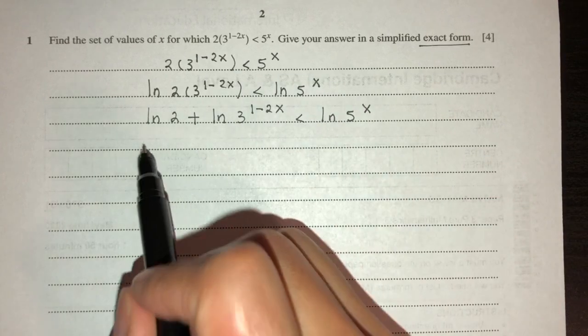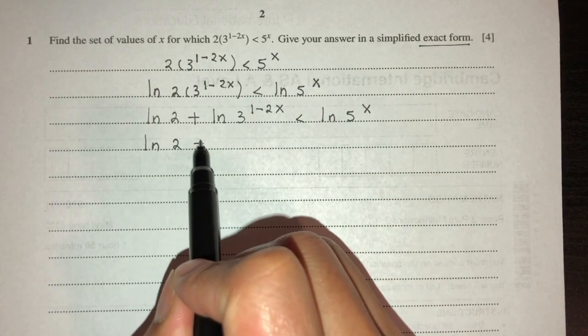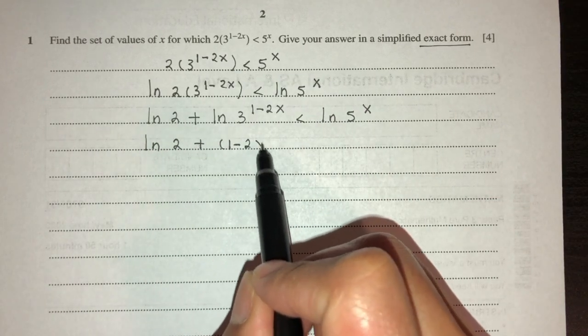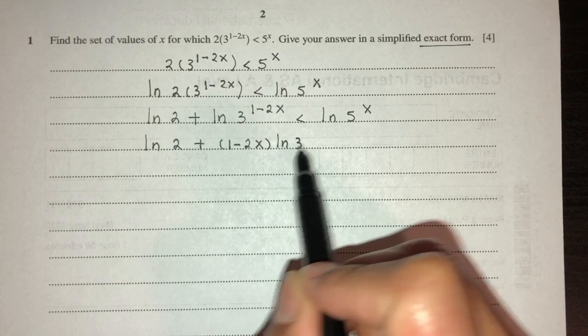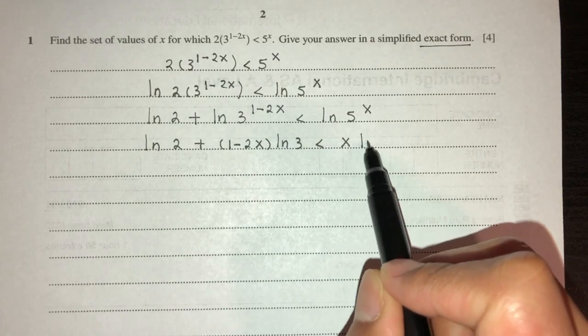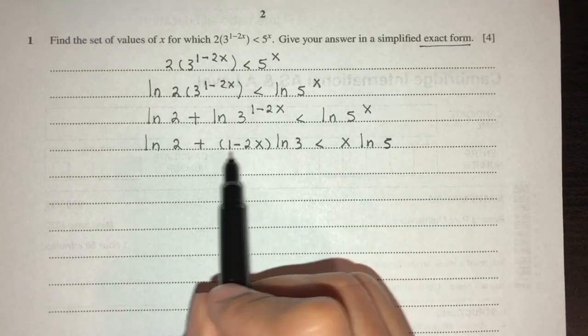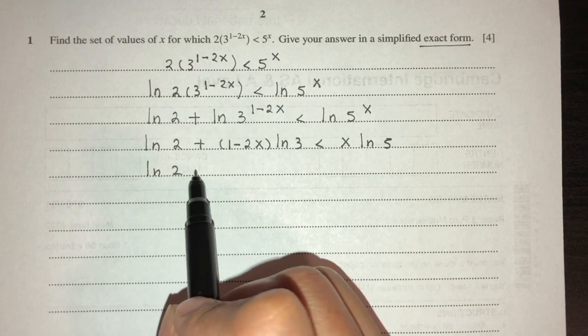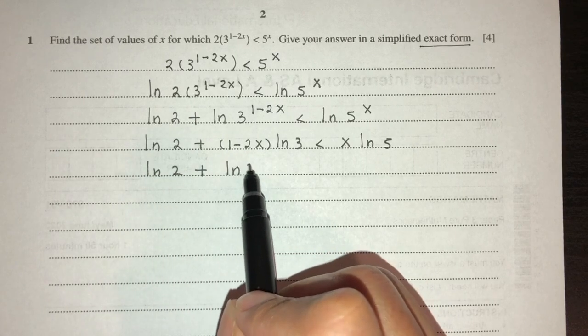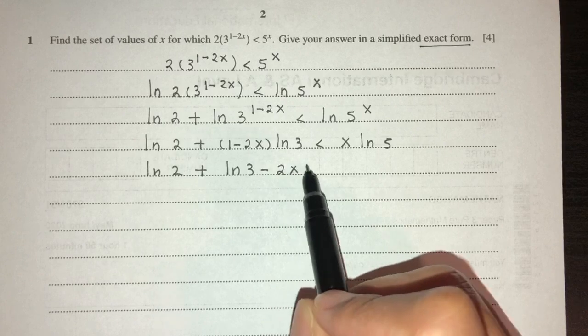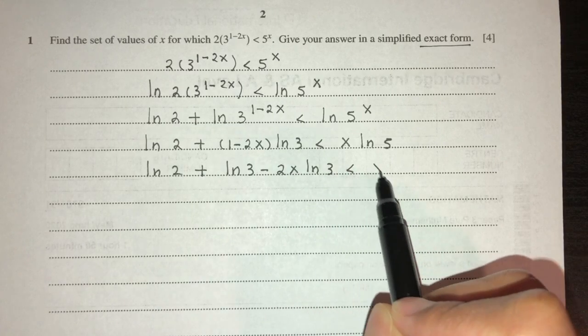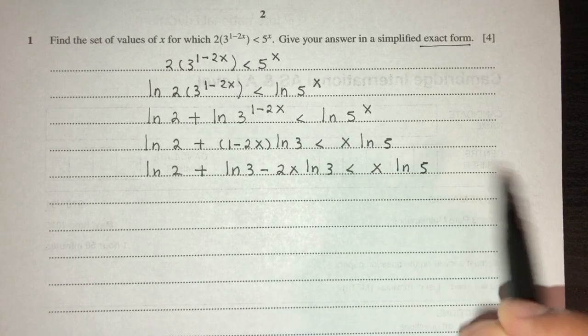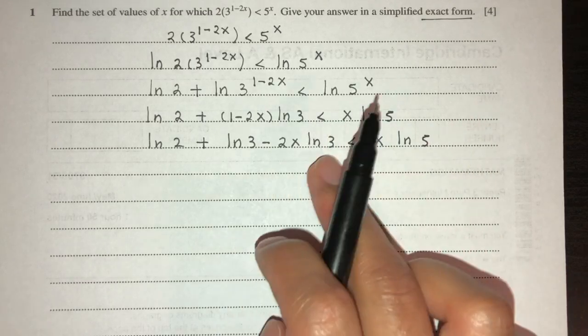Now we can send the power to the front. You will have ln of 2 plus 1 minus 2x times ln of 3 less than x ln of 5. Now let's expand this. You will have ln of 2 plus ln of 3 minus 2x ln of 3 less than x ln of 5. Now let's bring every x to one side.